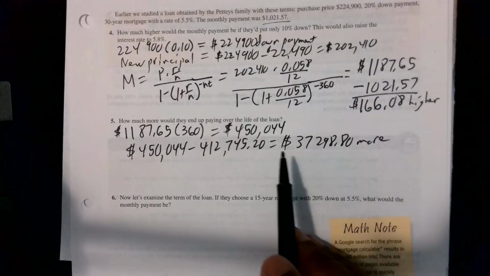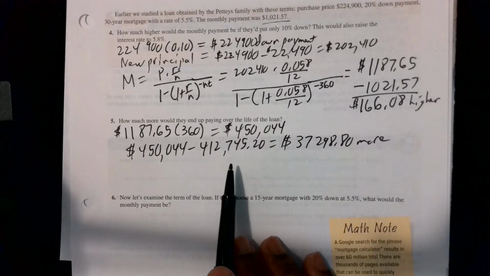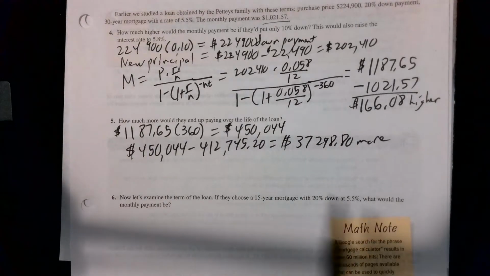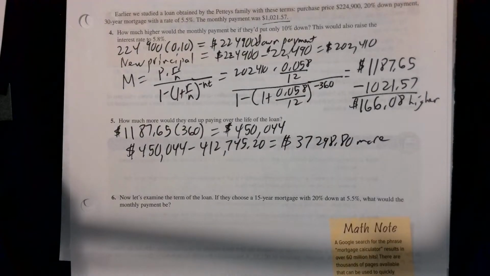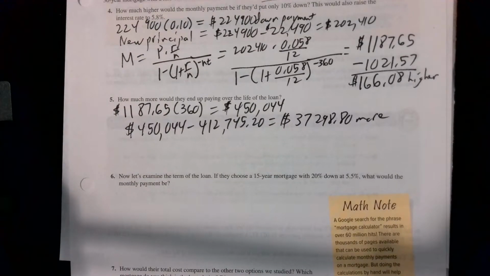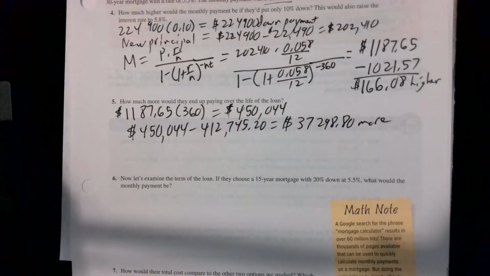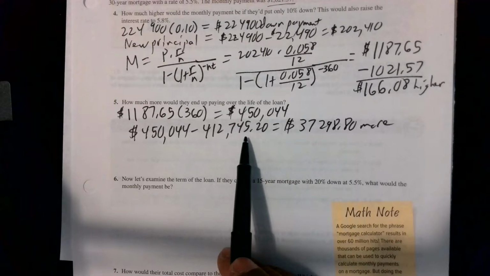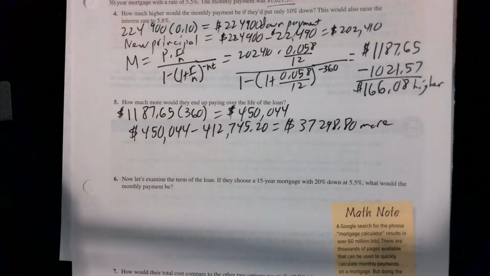Now remember, we had calculated this value actually on page 257. That's where we get the $412,745.20. It was problem number 18.